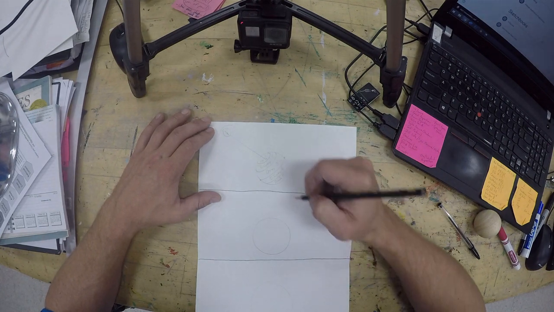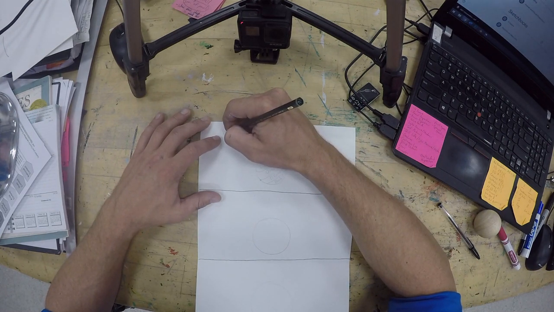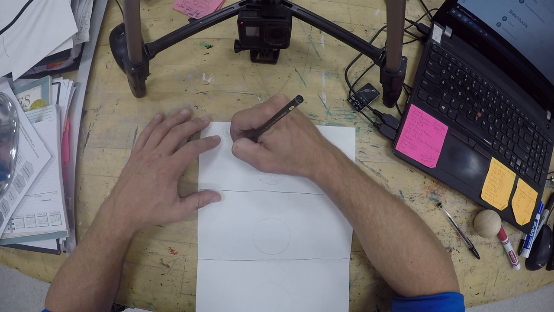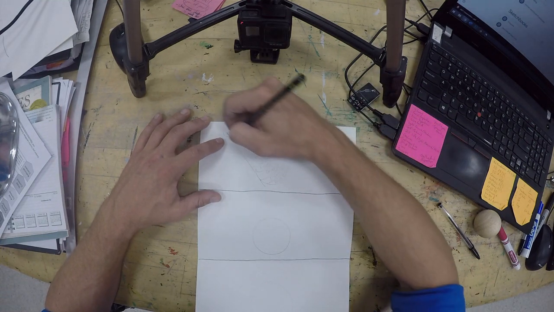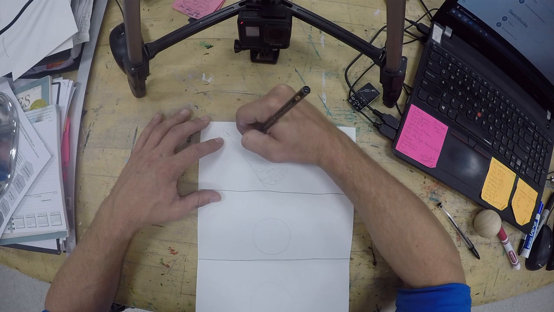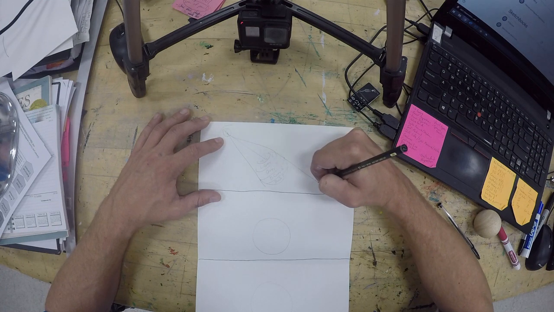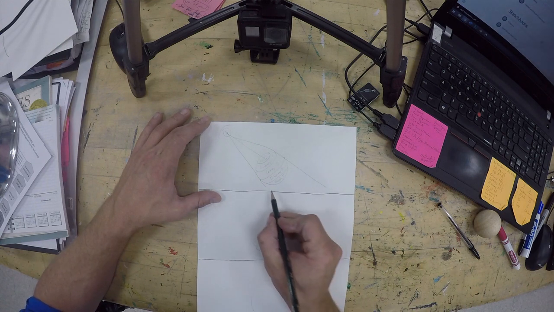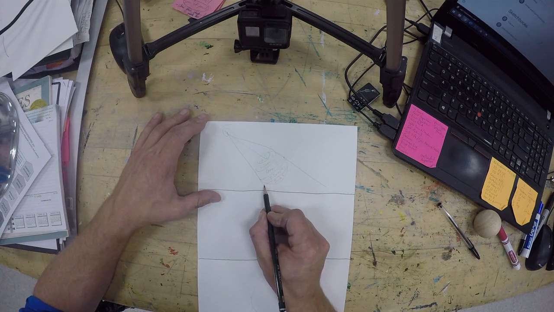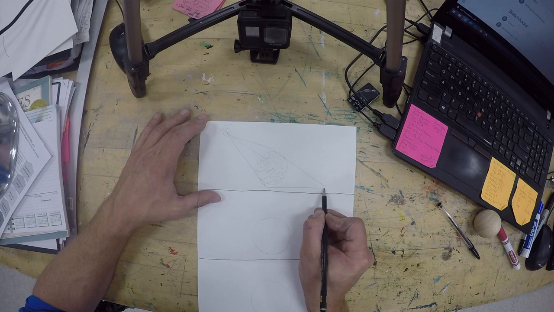So if we connect that dot from our light down to the edge of our object, that will help us to figure out where our shadow goes. So our shadow will go from here out to here and back.